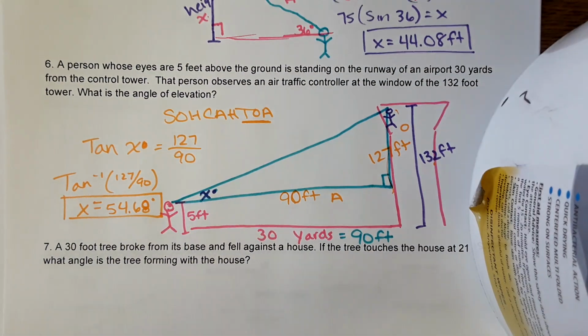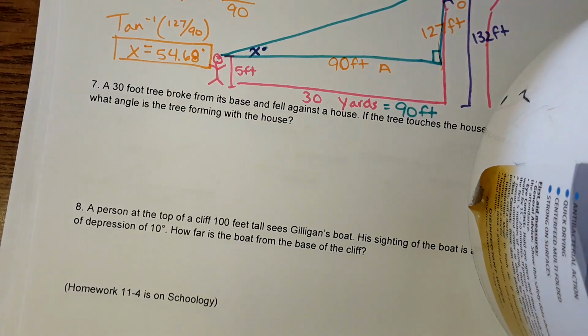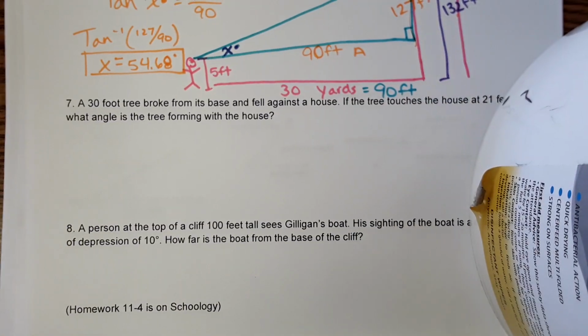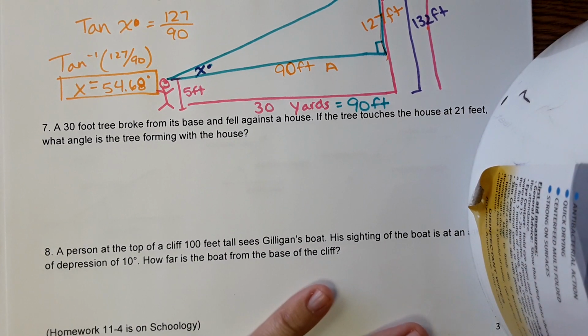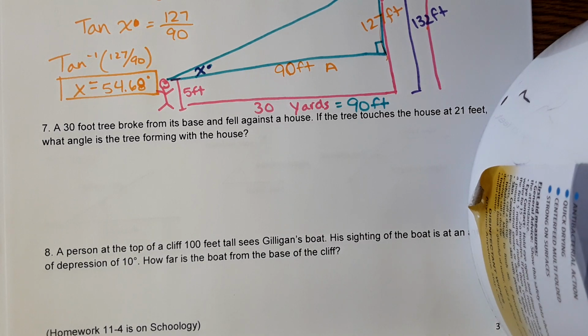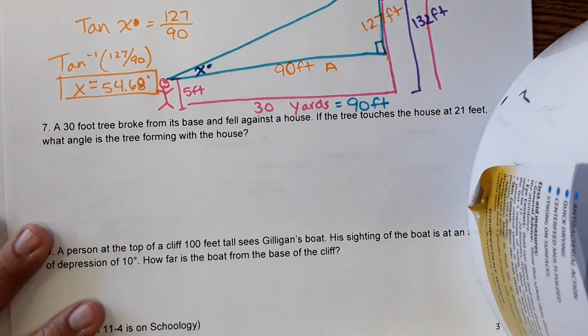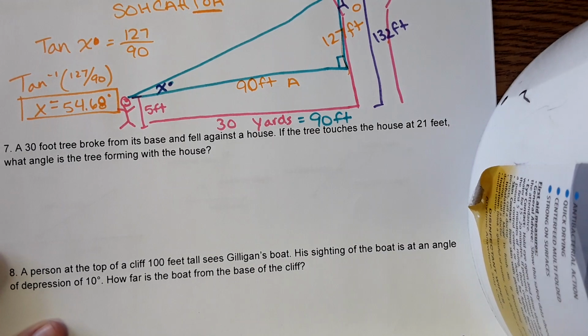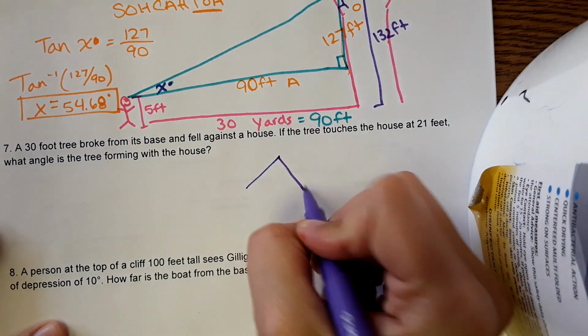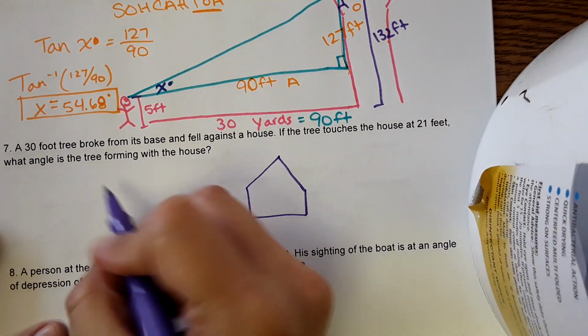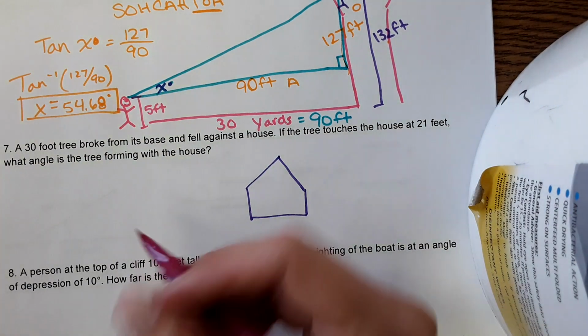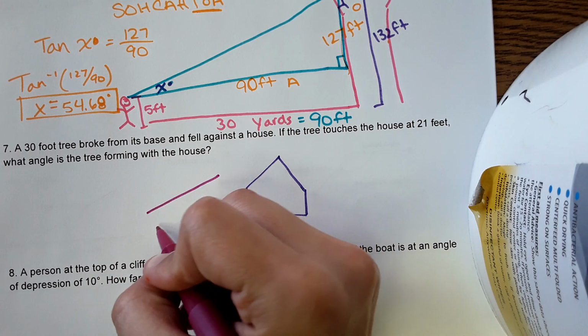Okay, next one, another situation, we're going to draw it out. It says a 30-foot tree broke from its base and fell against a house. If the tree touches the house at 21 feet, what angle is the tree forming with the house? Okay, so we're going to draw a house. And then a tree that fell on it.